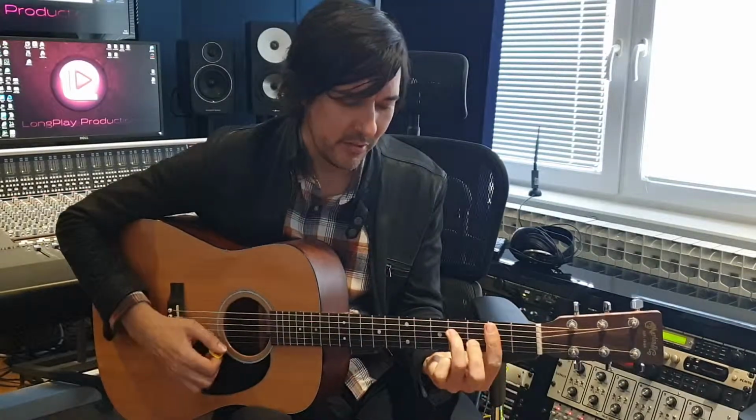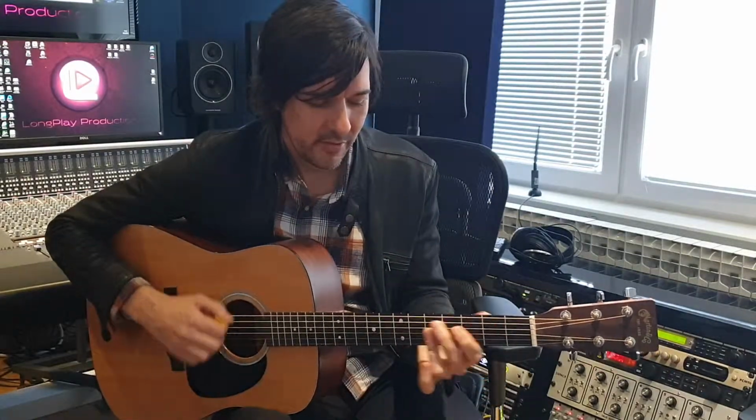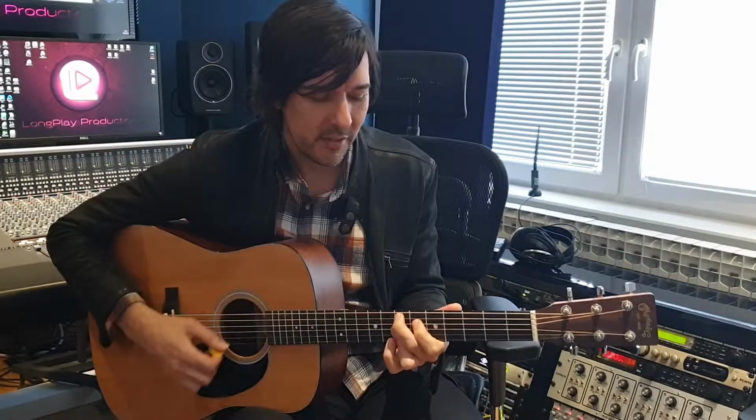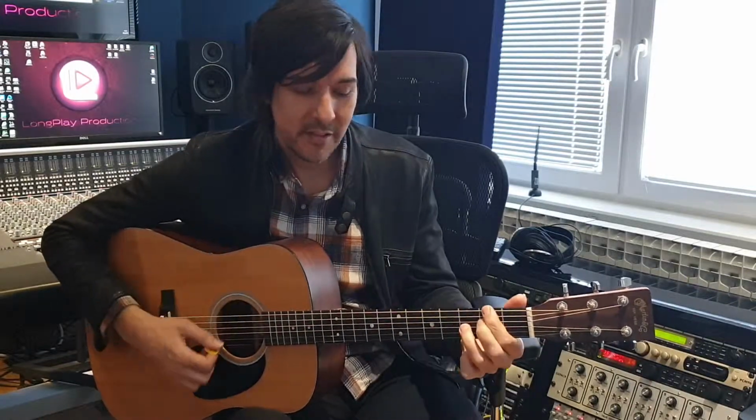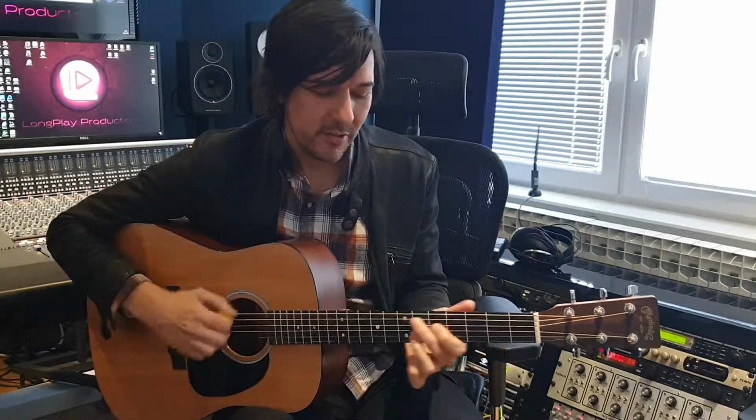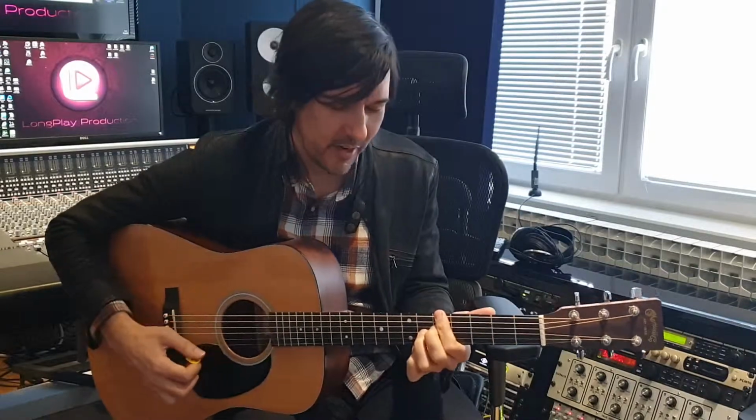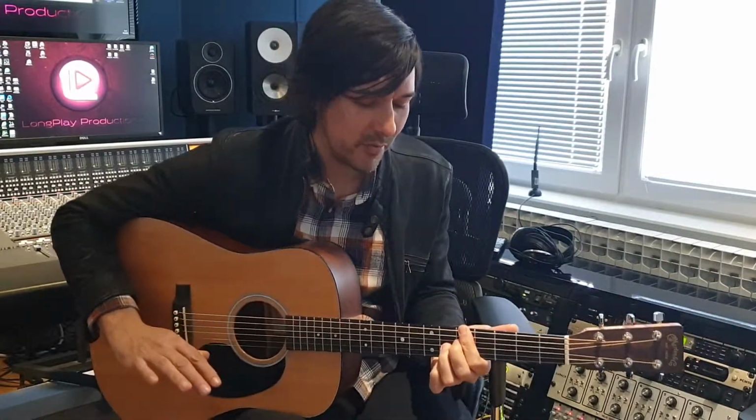2, 5, now another quick 1, 6, 2, right, and that's the top. That was the 12-bar form.